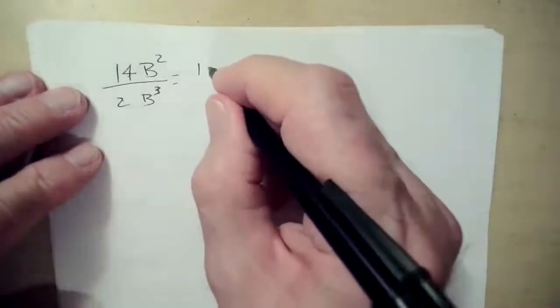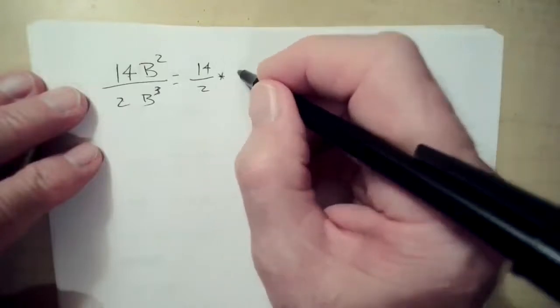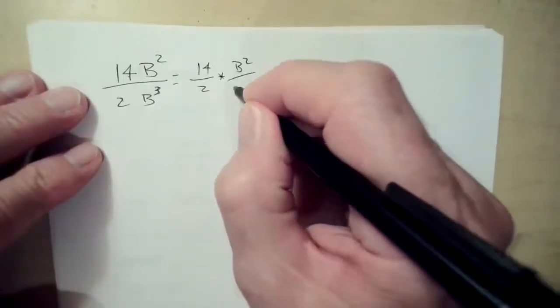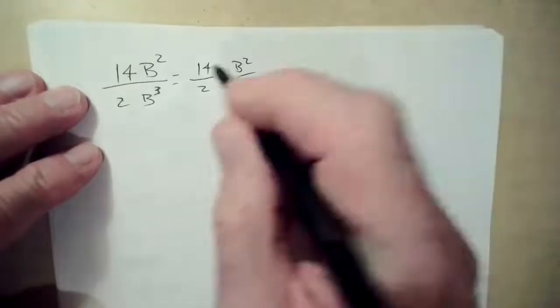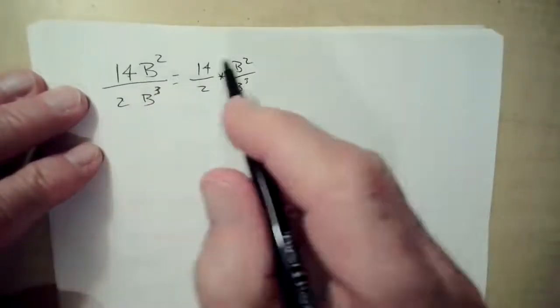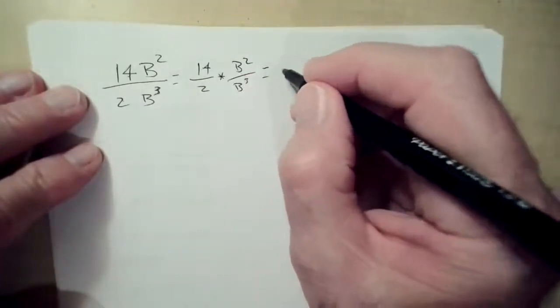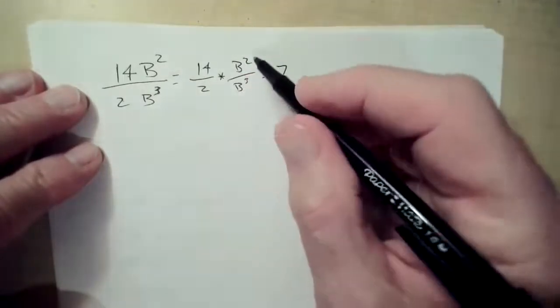Now we can do 14 divided by 2, 14 over 2 times b squared over b cubed, because there's not a plus or minus in here, each one of these are terms.